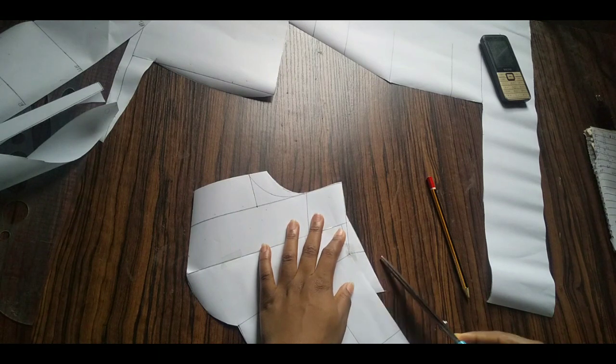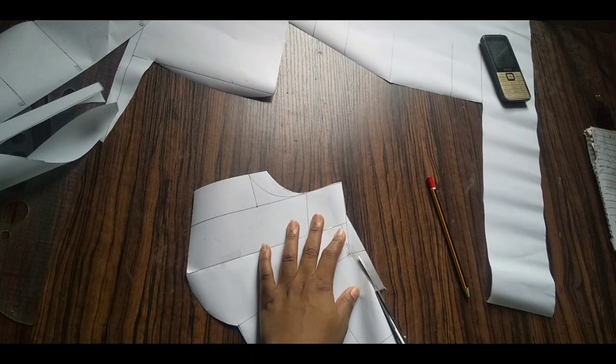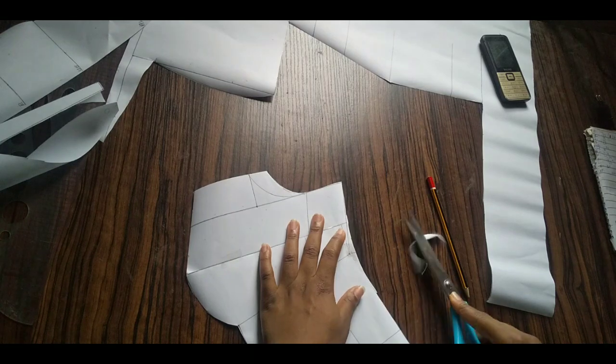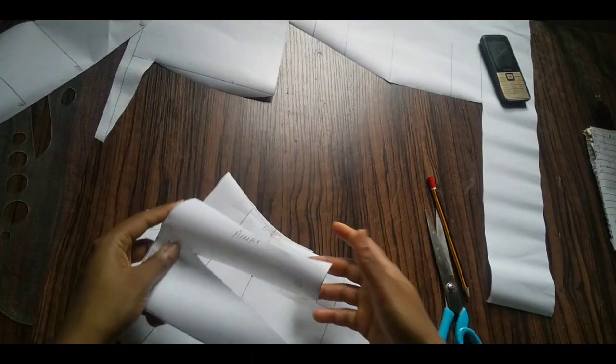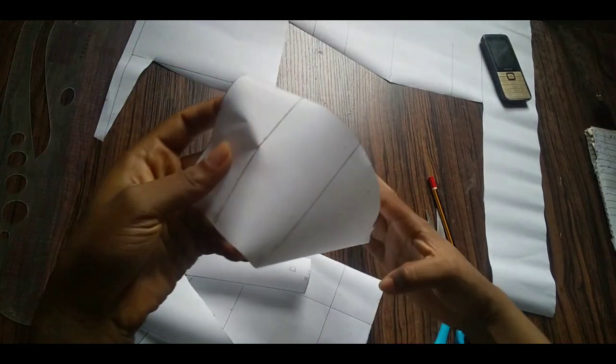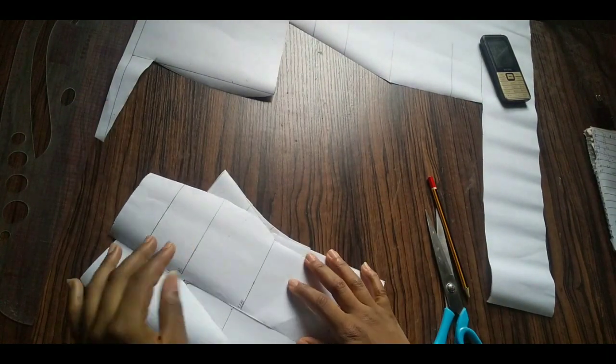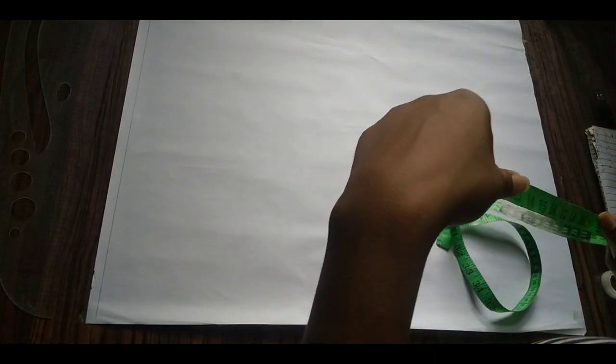Okay, so now I'm going to use my scissors and cut to get rid of that V shape I have there. So just look at what I did. Now look, it's kind of curved, no longer pointy. So this is all for the cutting of my front. It's time for the back.